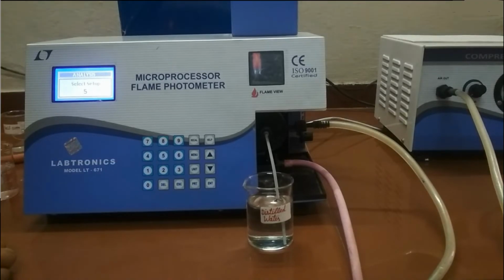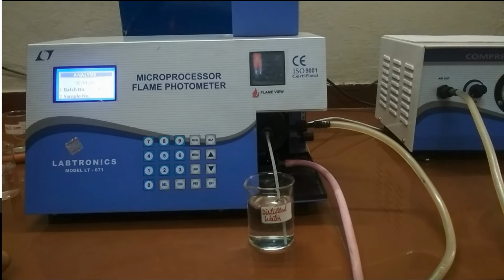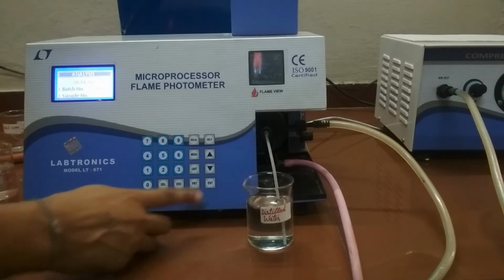The value of the last setup chosen is automatically displayed. Press the corresponding numeric key to select the setup for sample analysis. In our case it is 5. Now press enter key. The display shows 05/01/00, which corresponds to current setup, current batch number, and current sample number respectively. If the batch or sample number is required to be changed, it can be done with the help of numeric keys 1 and 2 respectively. Now press enter key.